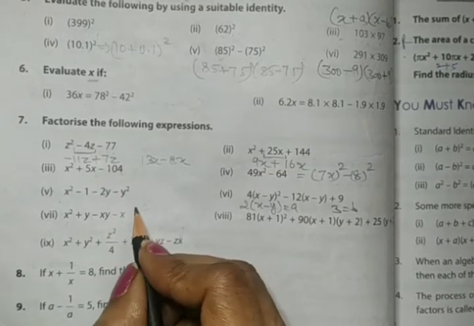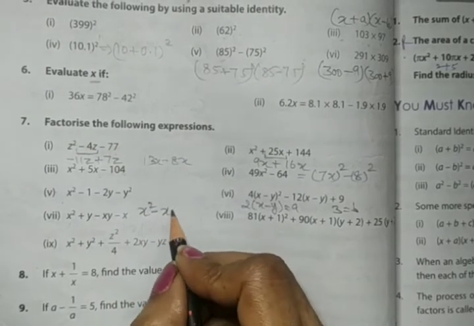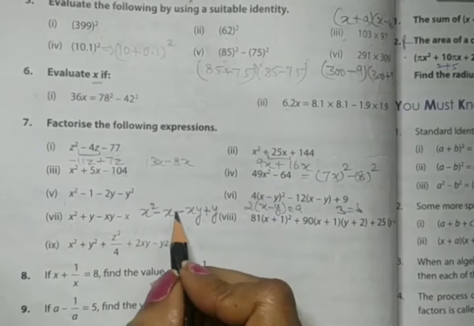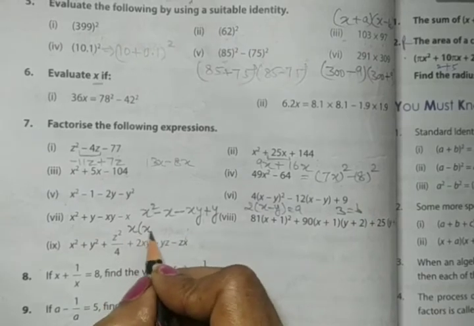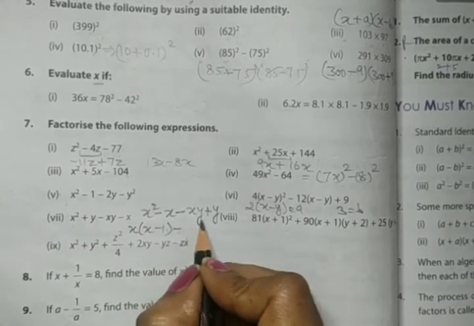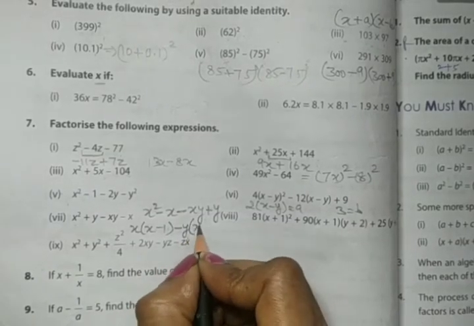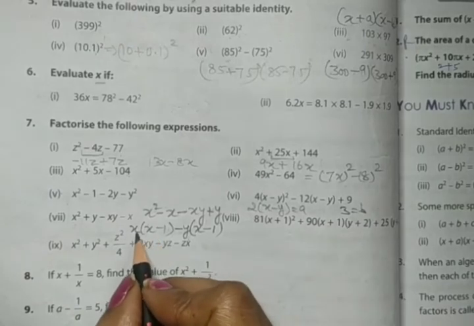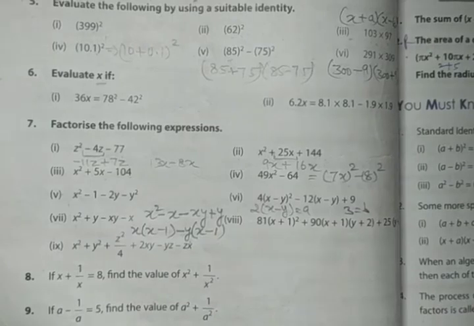We can write it as x square minus x minus xy plus y. Now take x as common from these two terms. We get x minus 1 minus, now from this part we can take minus y common, so we are left with x minus 1. So the factors will be x minus y and x minus 1.